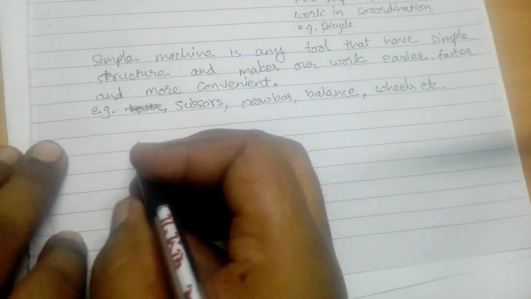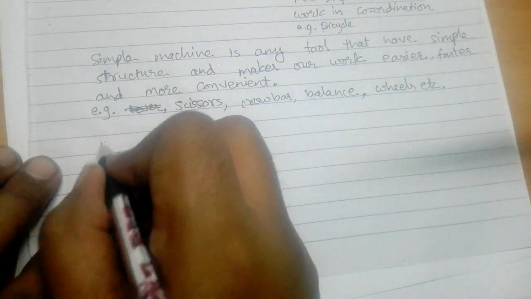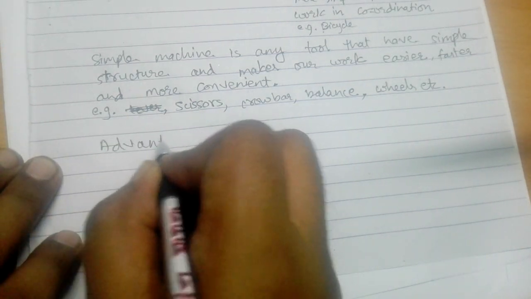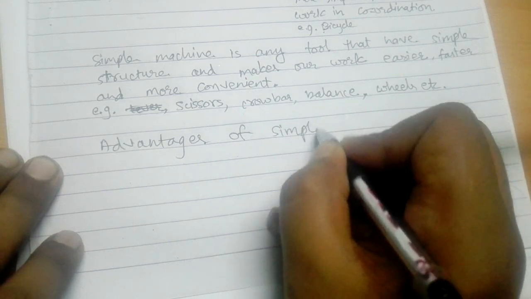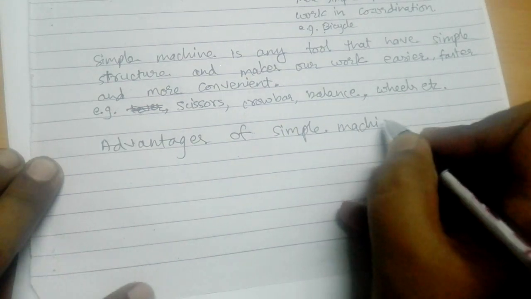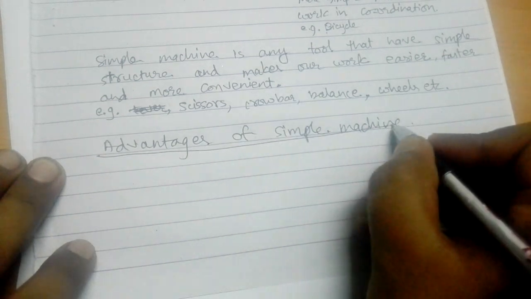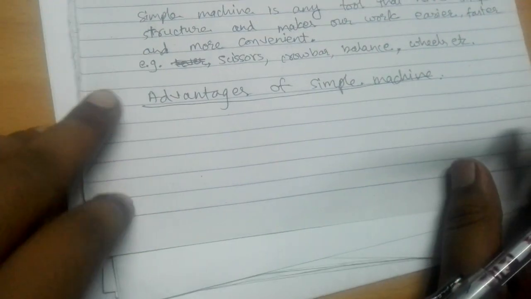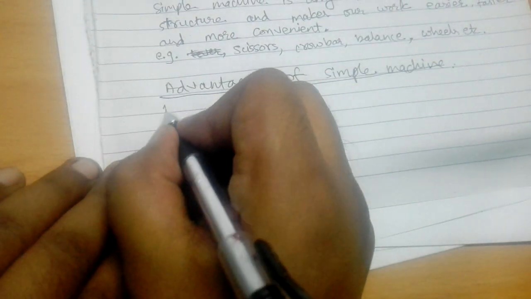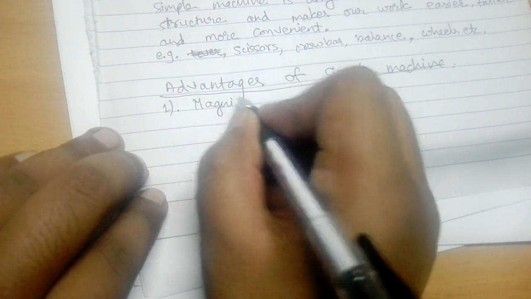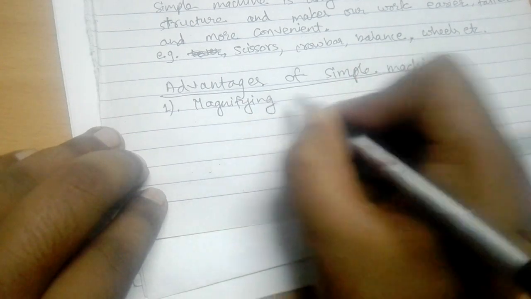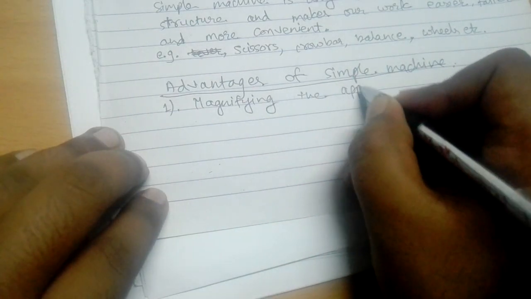Now we are going to discuss the advantages of simple machine. Basically, a simple machine provides four different types of advantage. First one, magnifying the applied force.